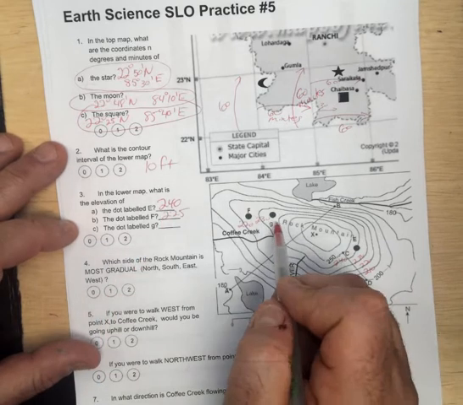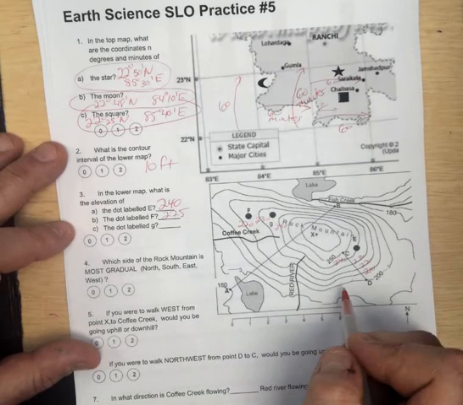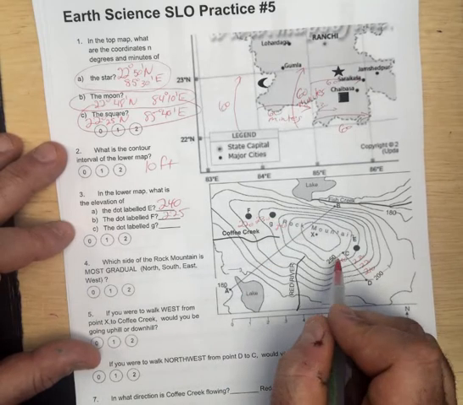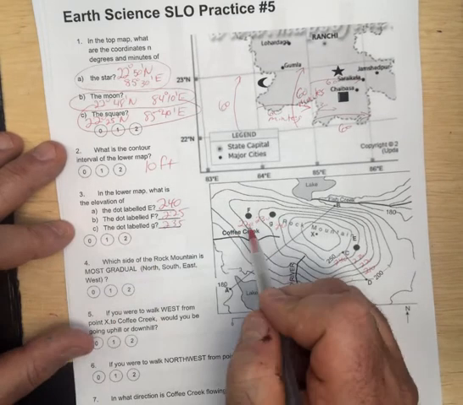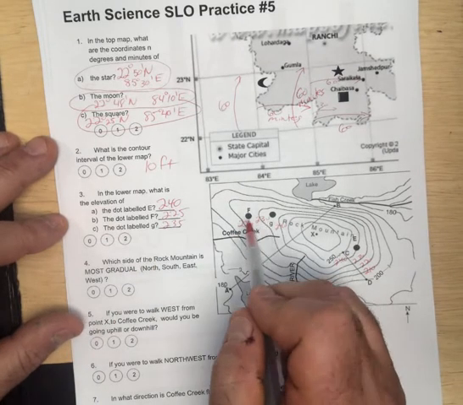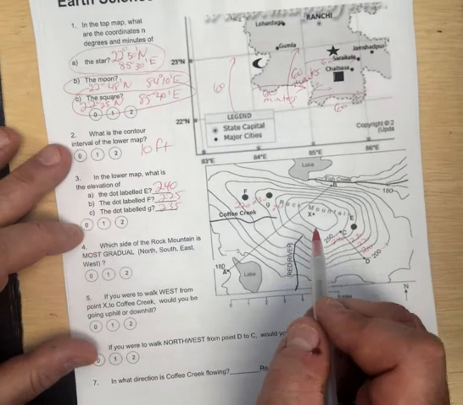G is between 230 and 240 then. Remember, each line is 10 feet higher. So the middle number is 235. It does not matter exactly where the dot is in between those two lines. You always pick the exact middle number.